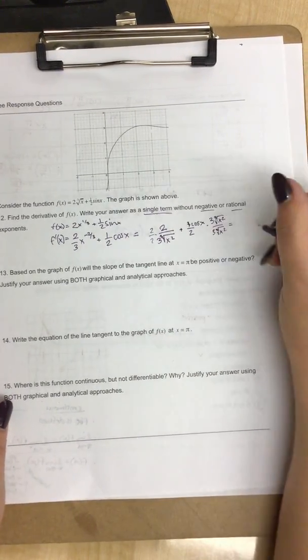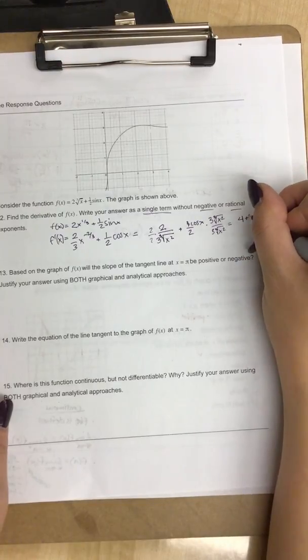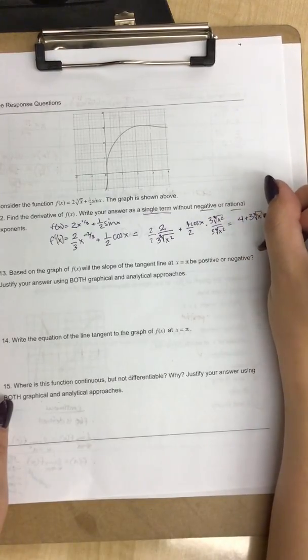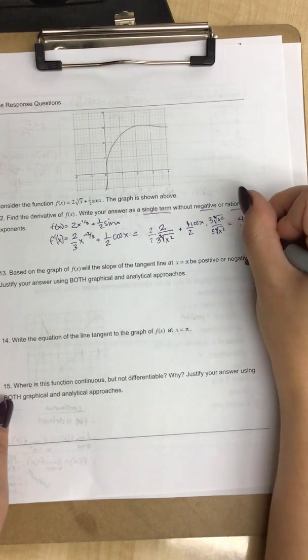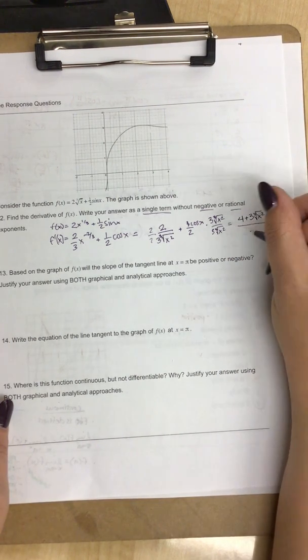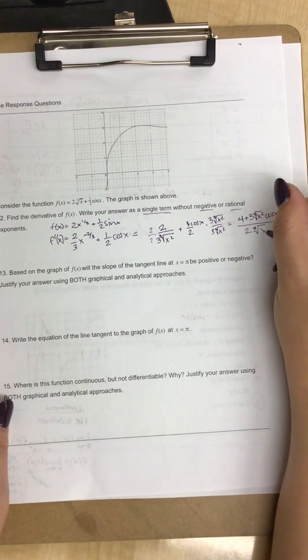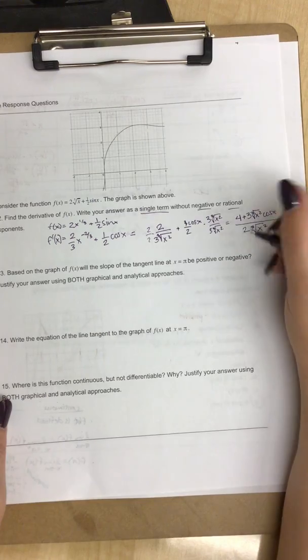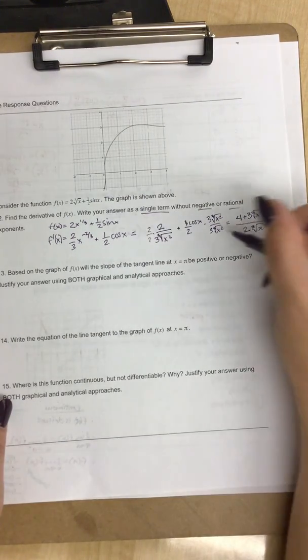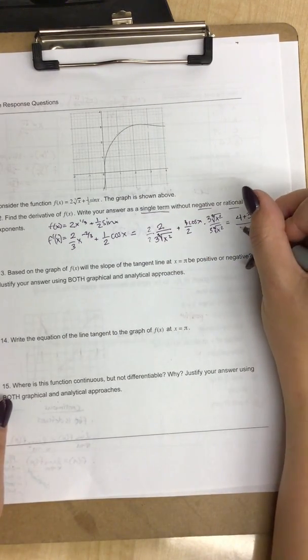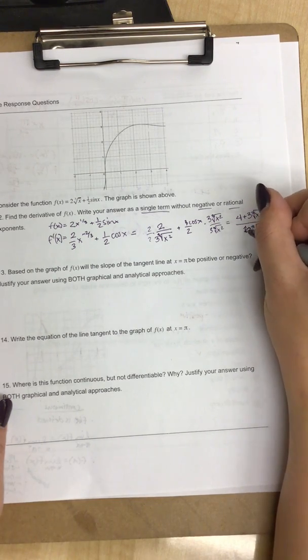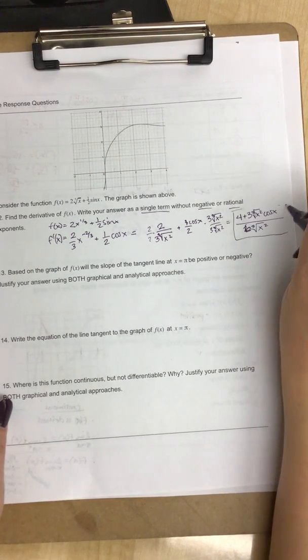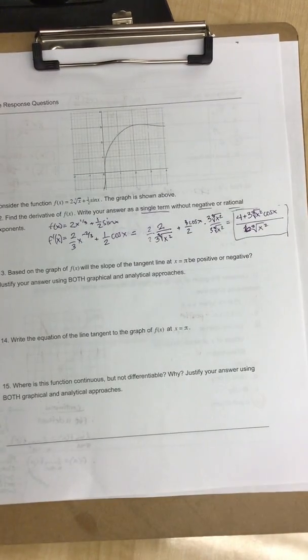So I get 4 plus 3 cubed root x squared cosine x all over 2 times the cubed root of x squared. Oh, there's a 3 down there too. So 2 times 3 is 6. This is the 6. There you go. So please make sure if they ask you for a single term, you have it in a single term. Don't lose points because you can't read directions.